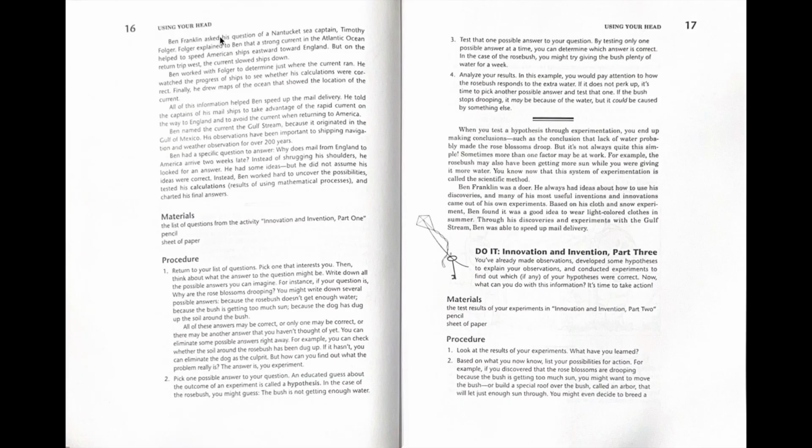He had some ideas. Maybe the English sailors were lazy. Maybe the American ships were better built. But he needed an answer. Ben Franklin asked his question of a Nantucket sea captain, Timothy Folger. Folger explained to Ben that a strong current in the Atlantic Ocean helped to speed American ships eastward toward England. But on the return trip west, the current slowed ships down.